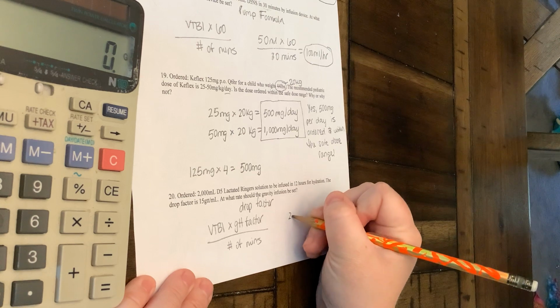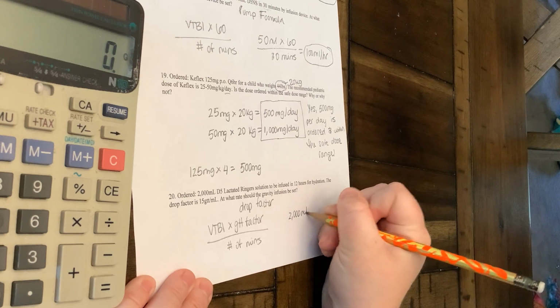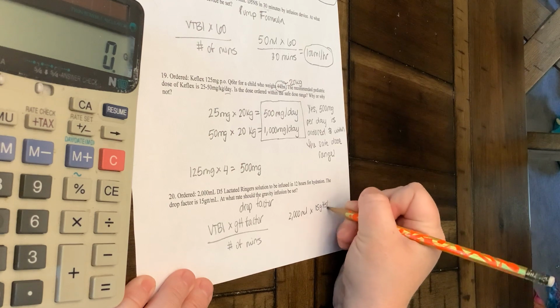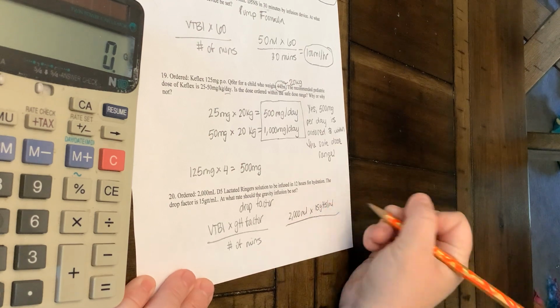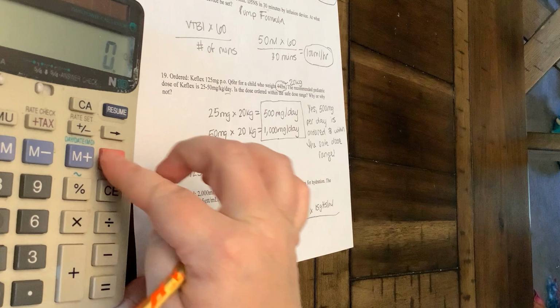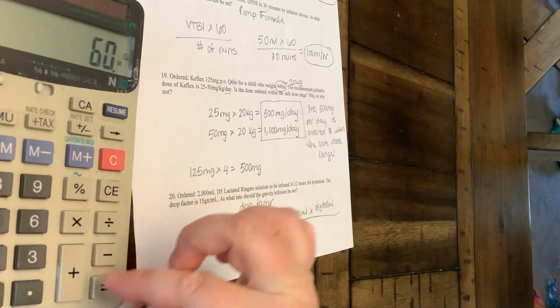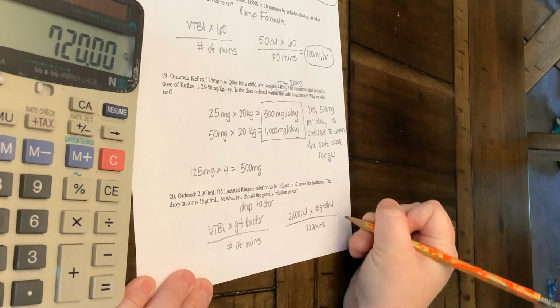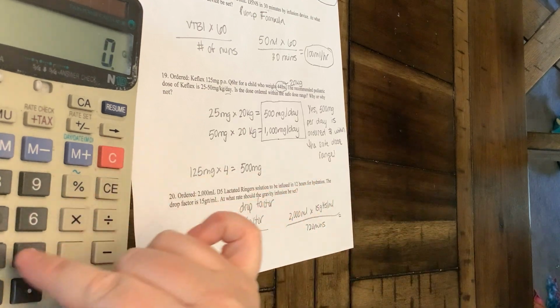And we have 2,000 milliliters times 15 drops per milliliter. And our time is 12 hours times 60, 720 minutes. And plug all this in and see what we get.